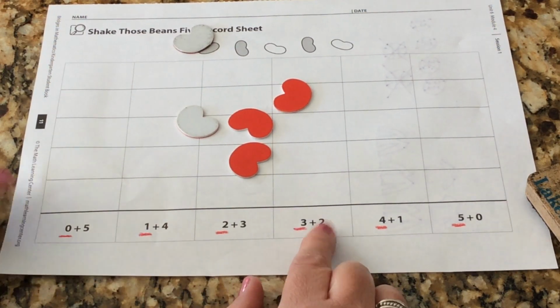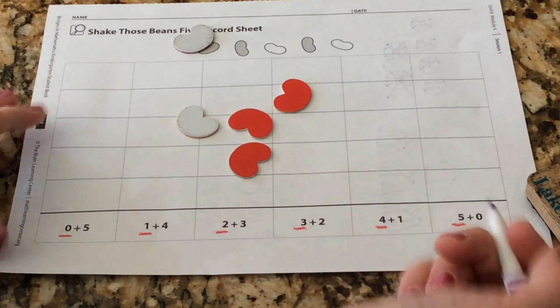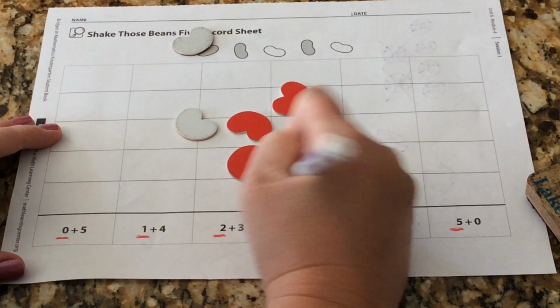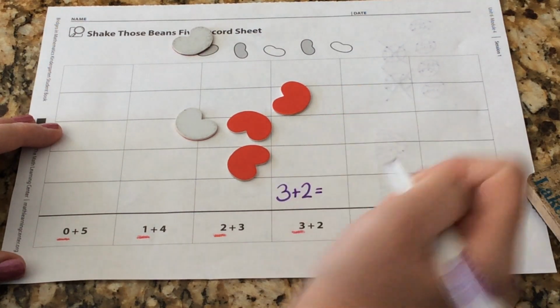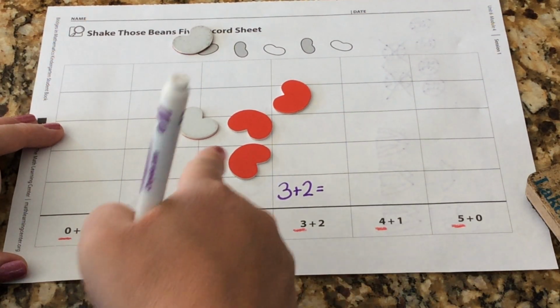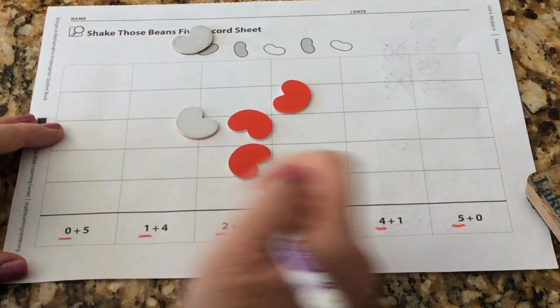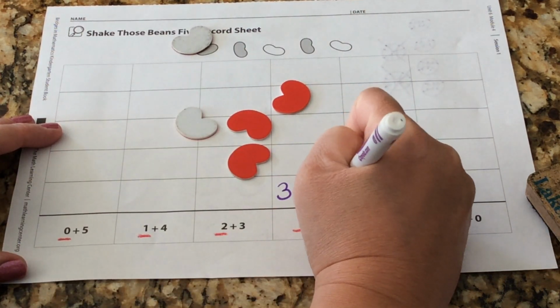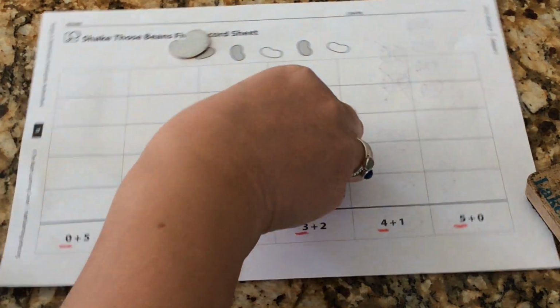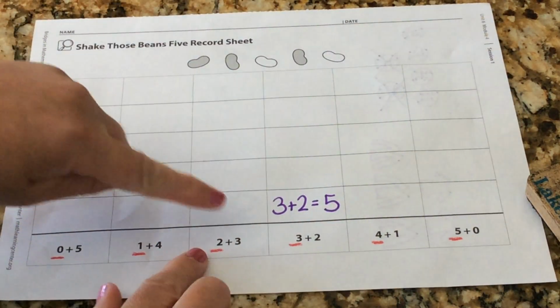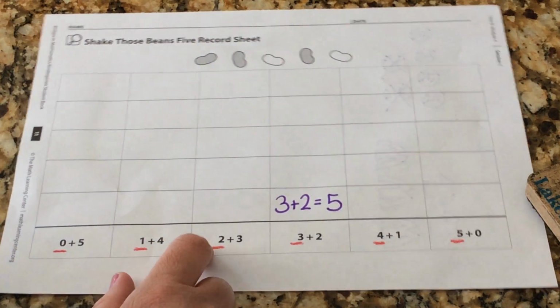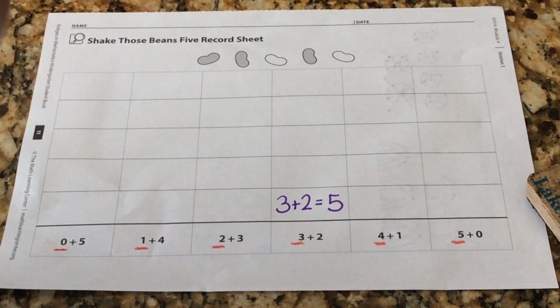3 red plus 2 white. So 3 red plus 2 white equals how many beans in all? 1, 2, 3, 4, 5. 5 beans in all. All right. Just like the game we played yesterday, the equation that reaches the top first wins the game.